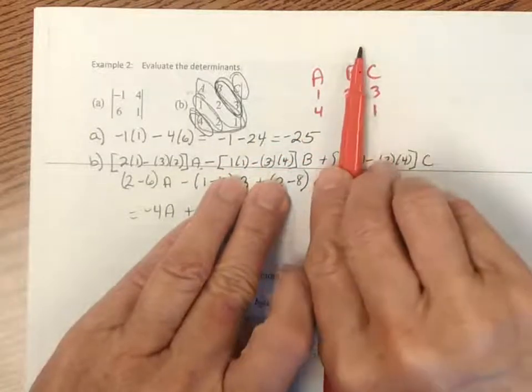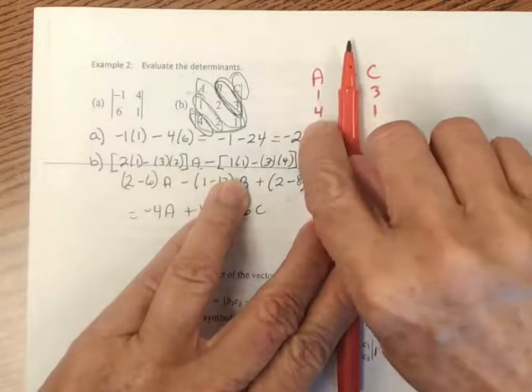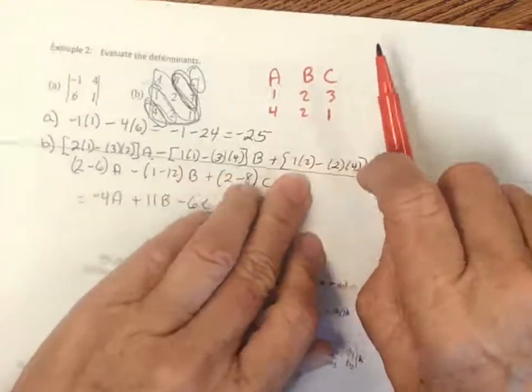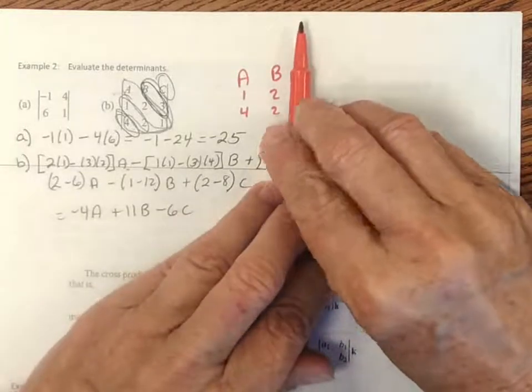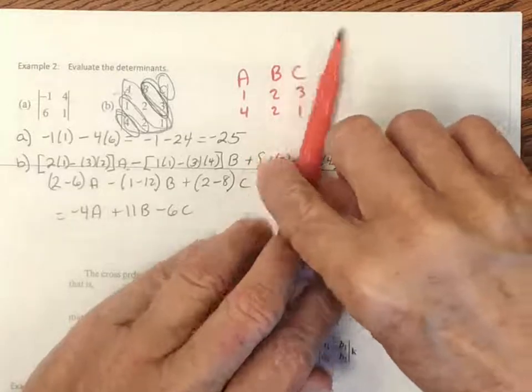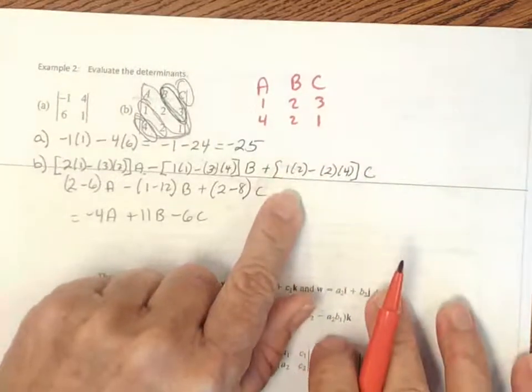And again, we pretend like the B one's not there. So 1 times 1 minus 3 times 4, multiplied by B. The last one, the C, again, I don't use this column. 1 times 2 minus 2 times 4. There we go, multiplied by C.